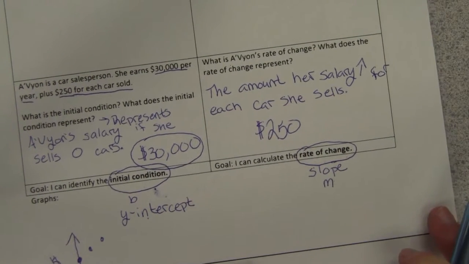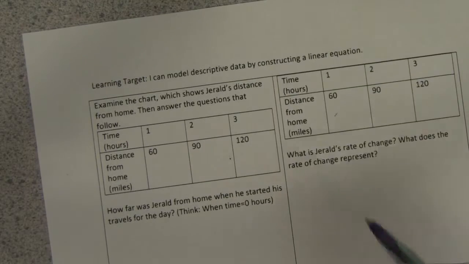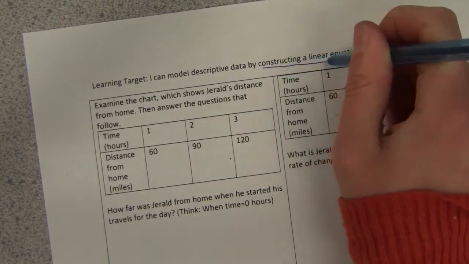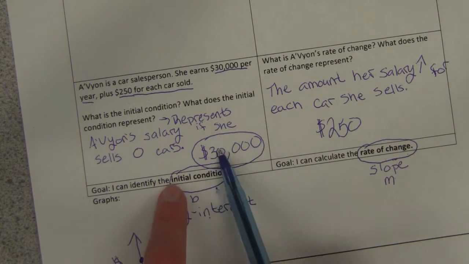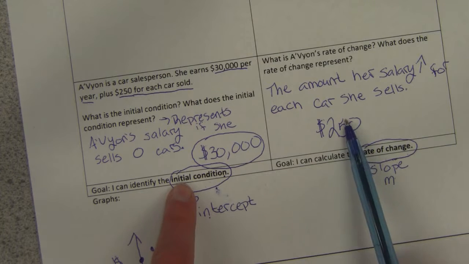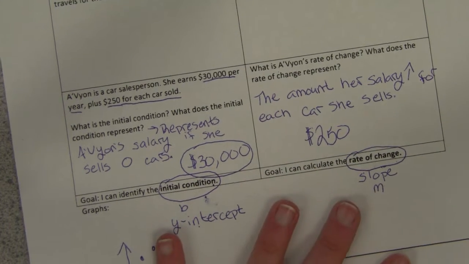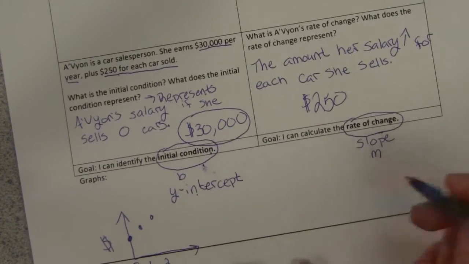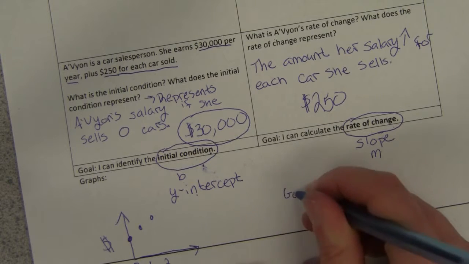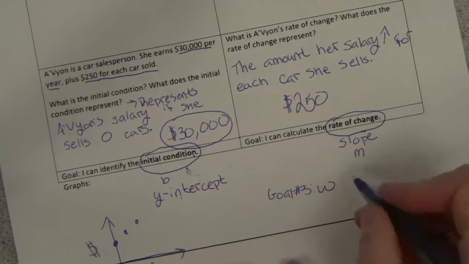Really, there should be a 3rd column because remember our goal was to ultimately construct a linear equation. We don't have an equation yet. We've accomplished finding the initial condition. We found the rate of change, but we haven't put it all together to write an equation. So I'm just going to come down here because that's where I have room. And I'm just going to say goal number 3 is to write the actual equation.